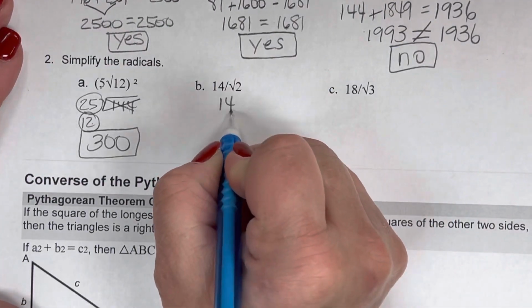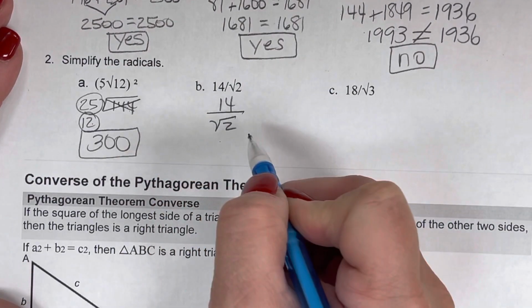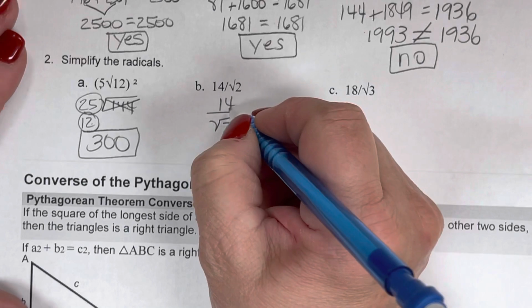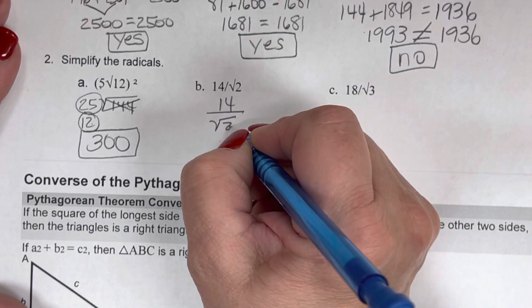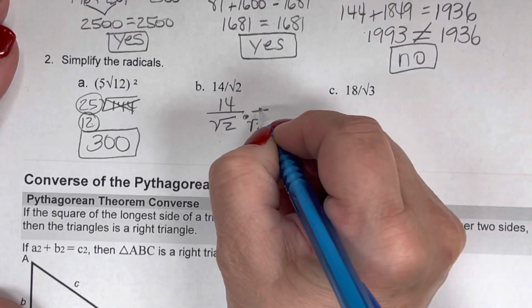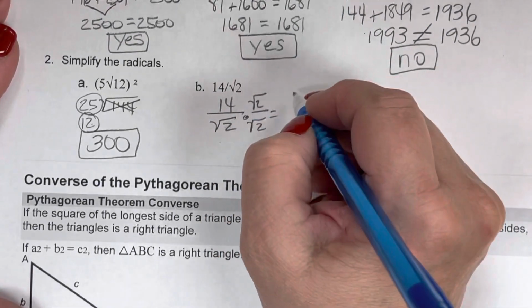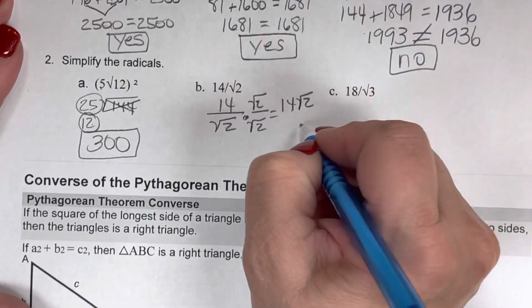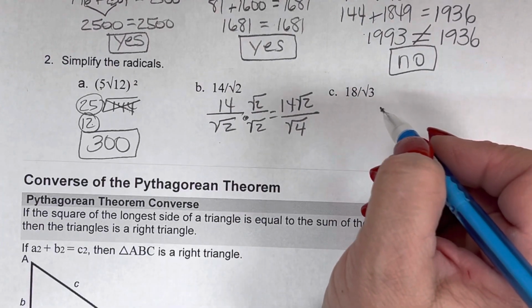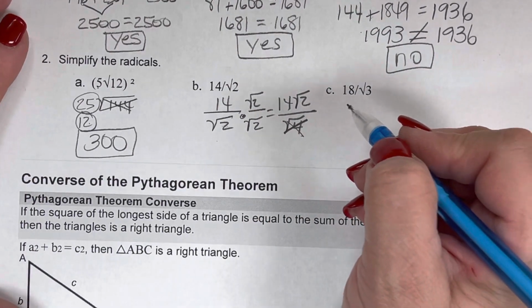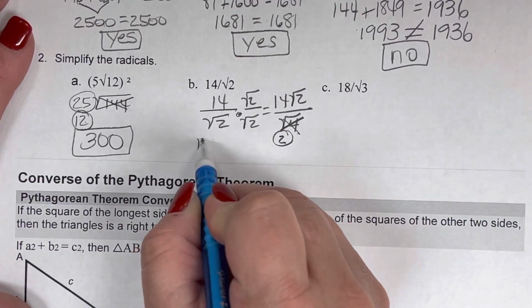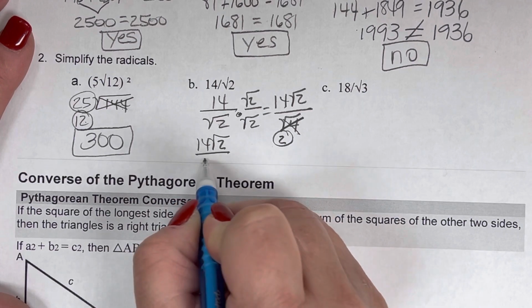B is 14 over square root 2. I cannot have a radical in the bottom. I cannot simplify these because one is outside the square root and one is inside. So the only thing I have to do is multiply by square root 2. And up top, that will give me 14 square root 2. And on the bottom, that will give me square root 4, of which now I can simplify that to be 2, okay? So now I'm looking at 14 square root 2 over 2.